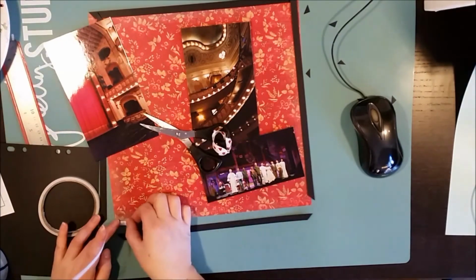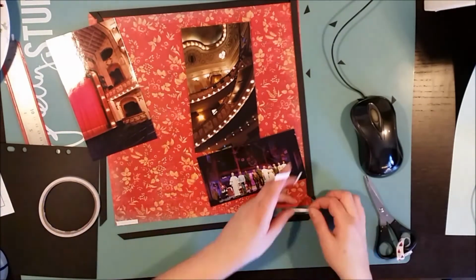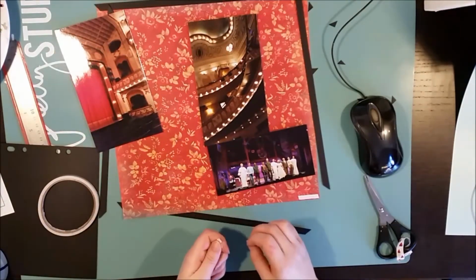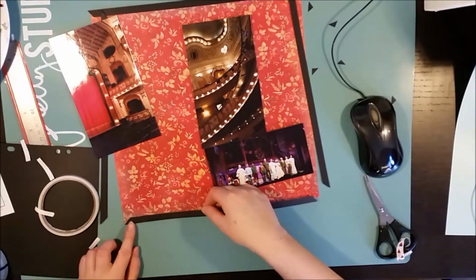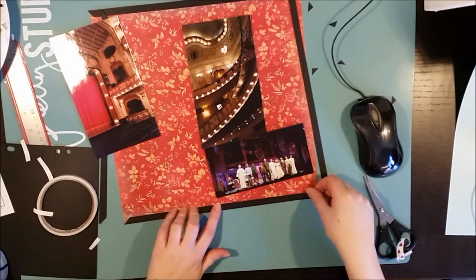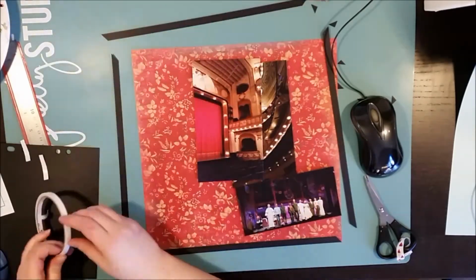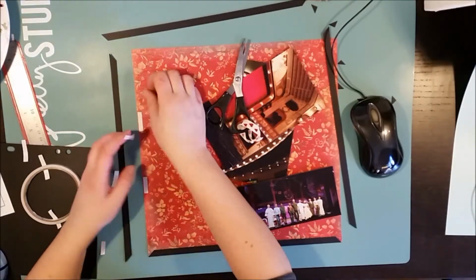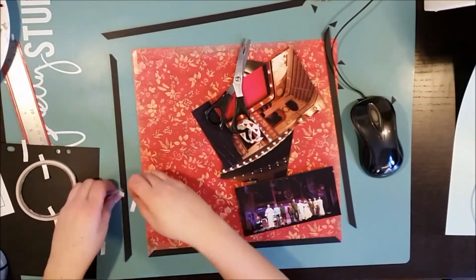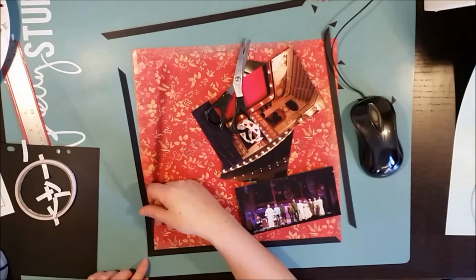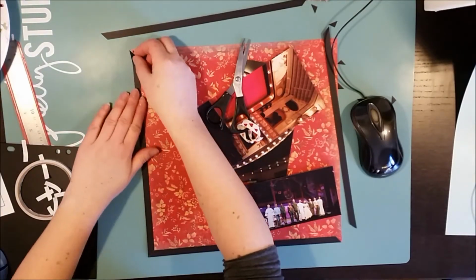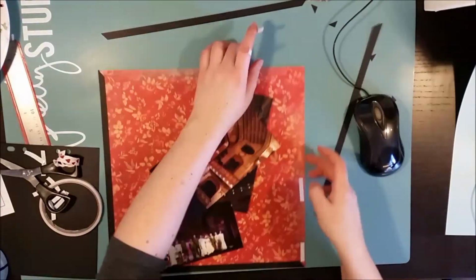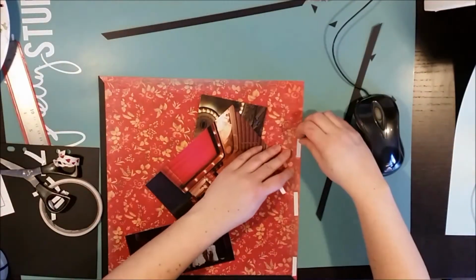I am building this page onto another of those Daisy D papers from my stash. I thought it fitted this theatre hall perfectly with the red and the goldish yellow. And I'm framing the page with just a couple of strips of black cardstock. I'm cutting the strips at an angle to form corners that look a bit like a frame.